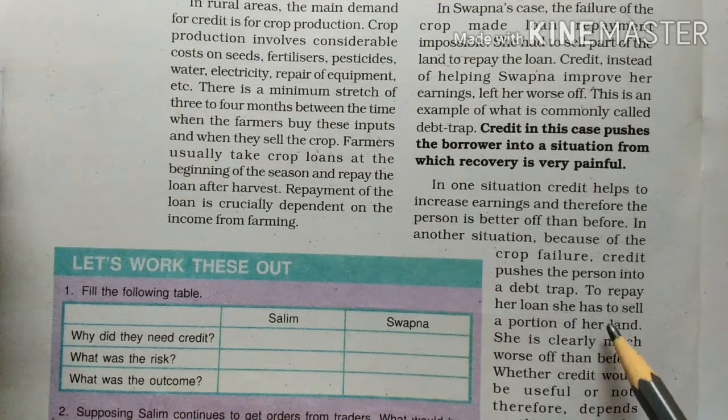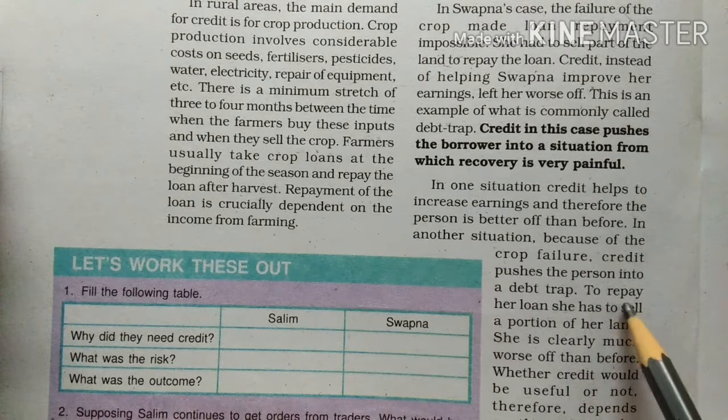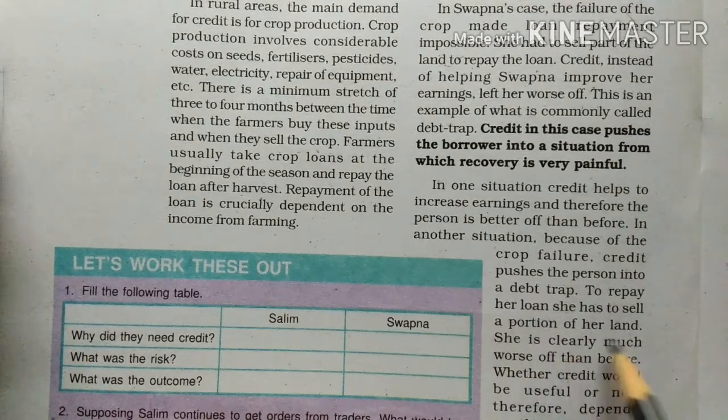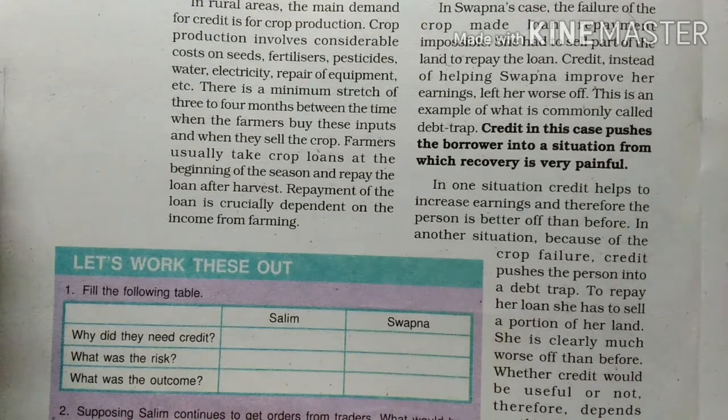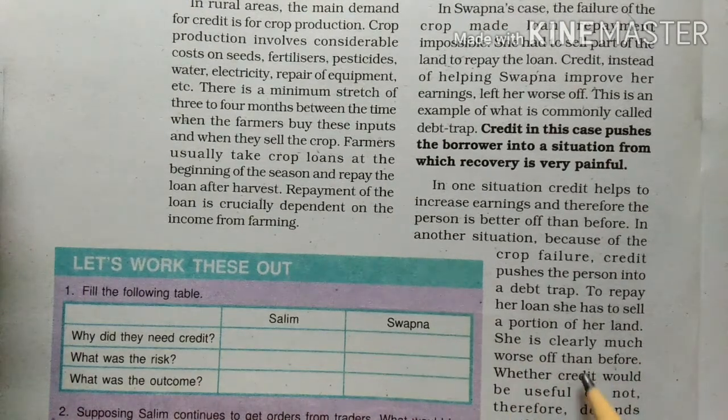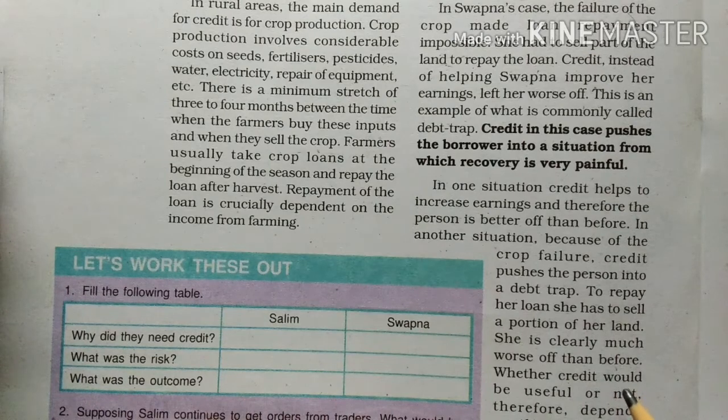That is in Sapna's case. To repay her loan, she has to sell a portion of her land. She is clearly much worse off than before.